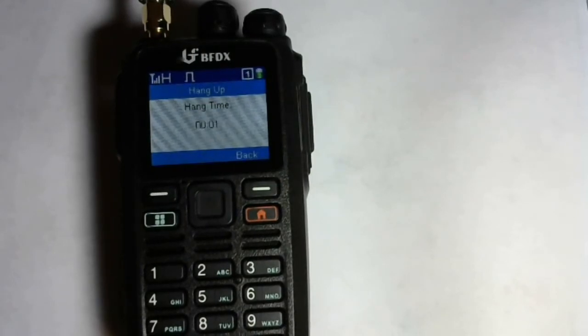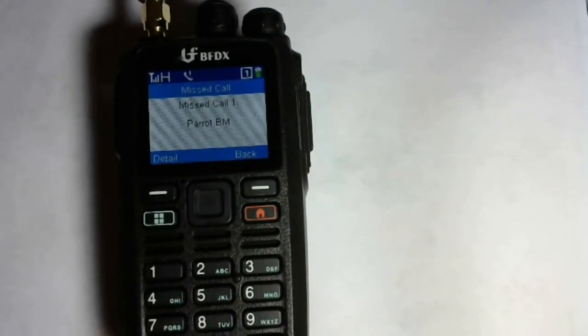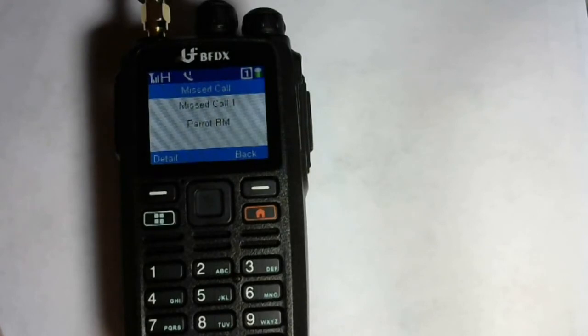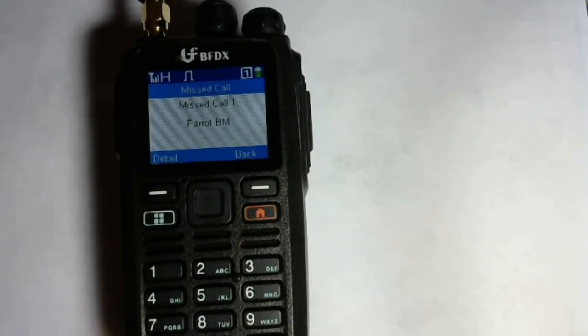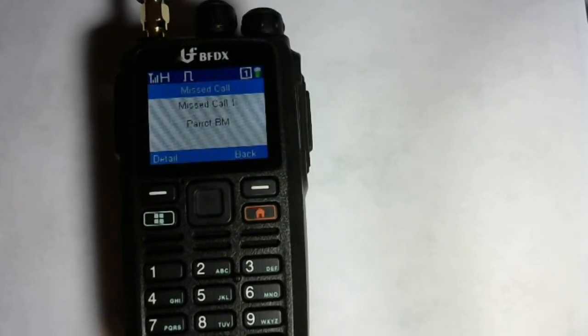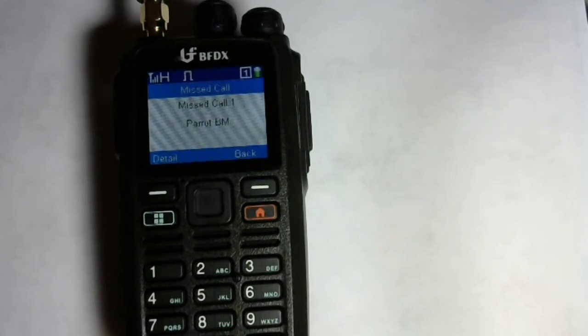So now I've successfully programmed a new DMR channel into the radio. Now the final thing that's left is what's called enhanced monitor mode.